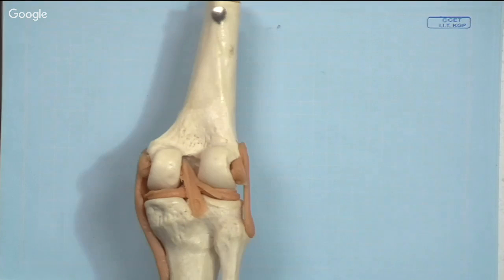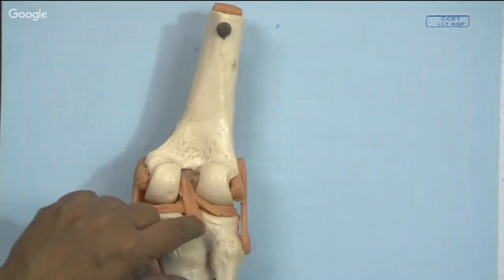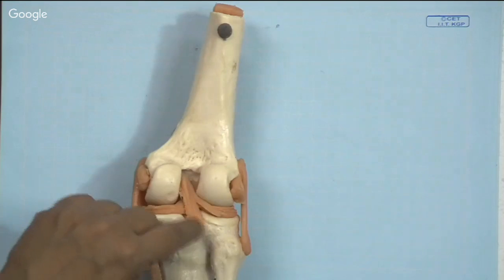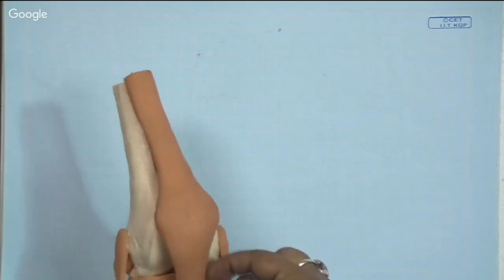A very common injury of football players is rupture of the anterior cruciate ligament and posterior cruciate ligament, which are crossing. Cruciate means cross. So ACL and PCL tears are very common ruptures in highly demanding sports activities or physiological activities.